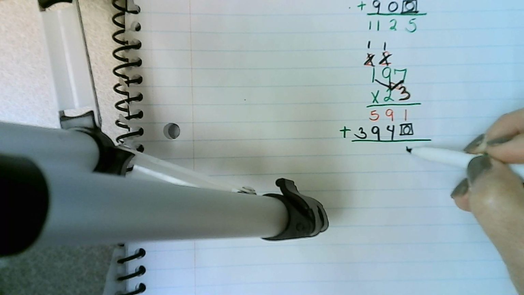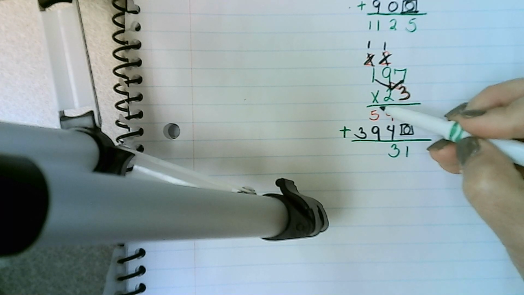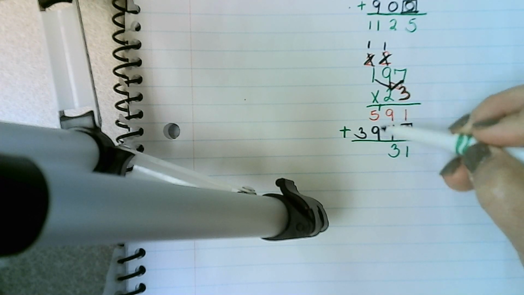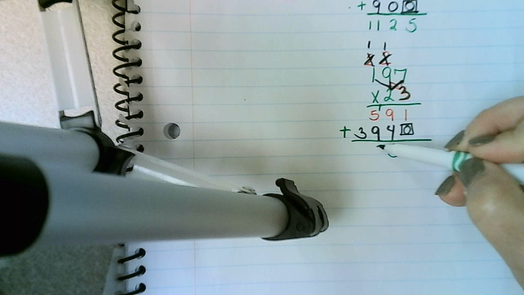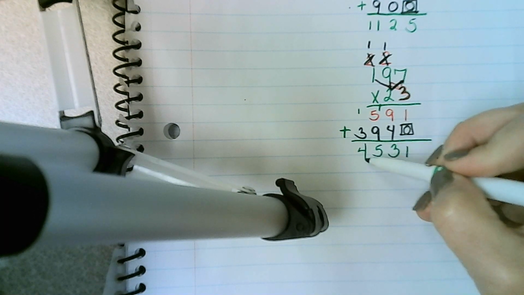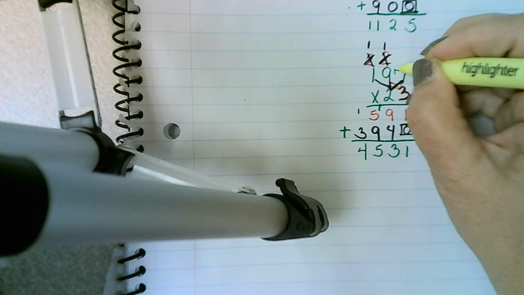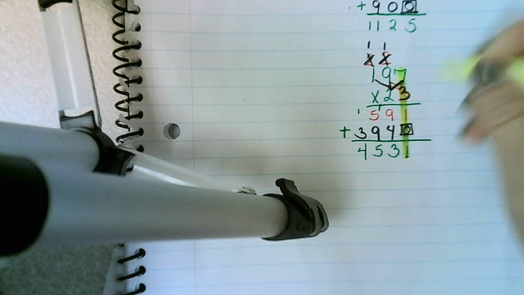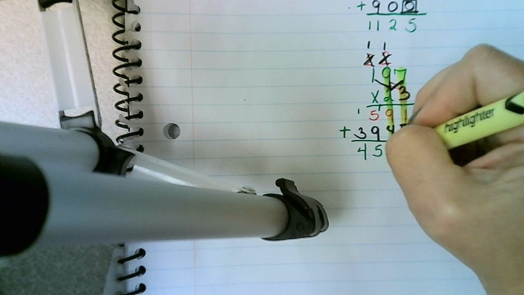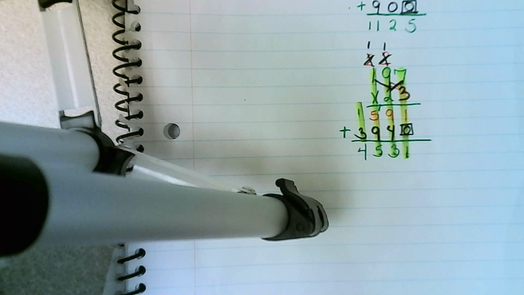1 plus 0 is 1. 9 plus 4 is 13. Now on this, I'm going to say 9 and 1 is 10, plus 5 is 15. 3 plus 1 is 4. Now, if you look, I have kept everything nice, neat, in a row, lined up.